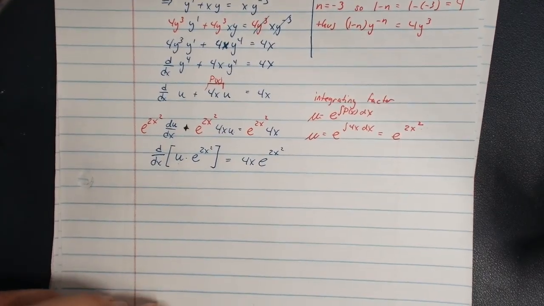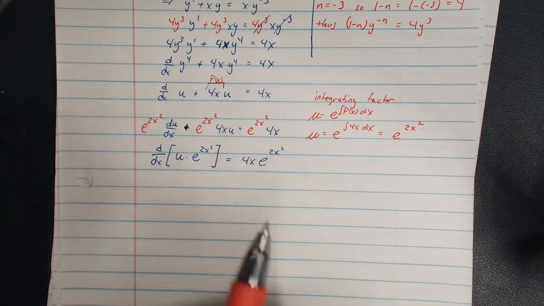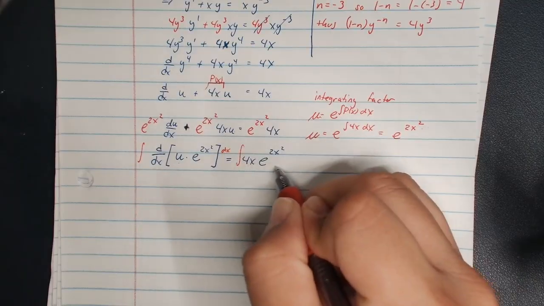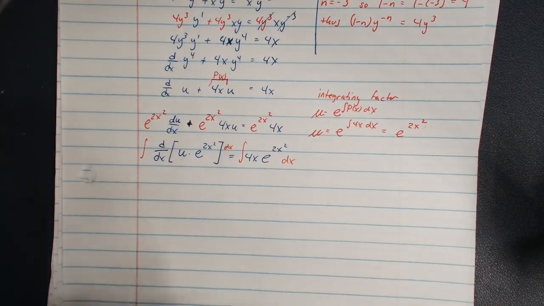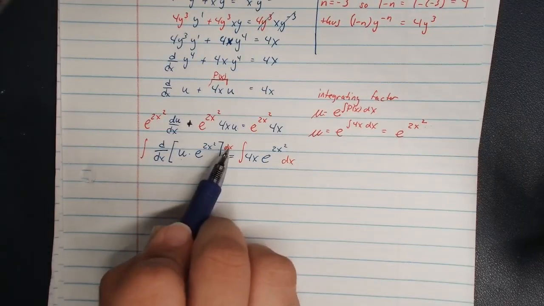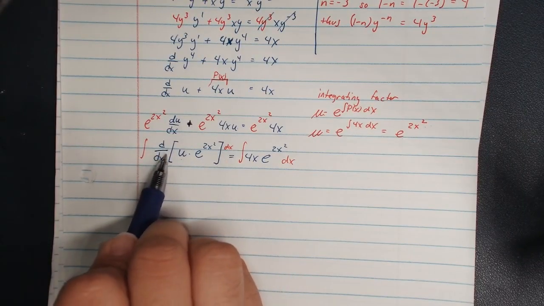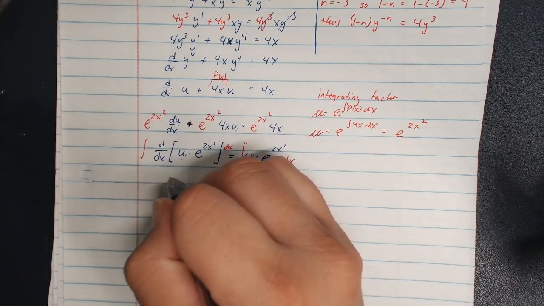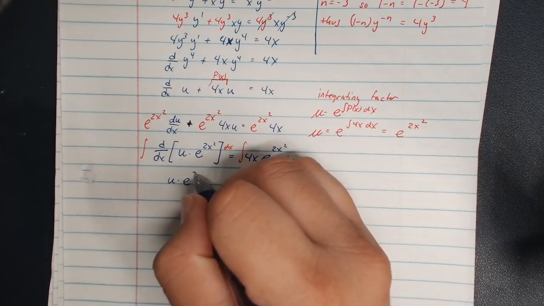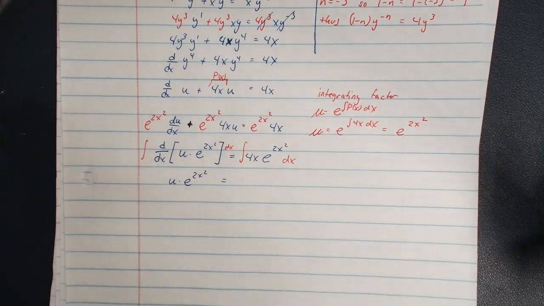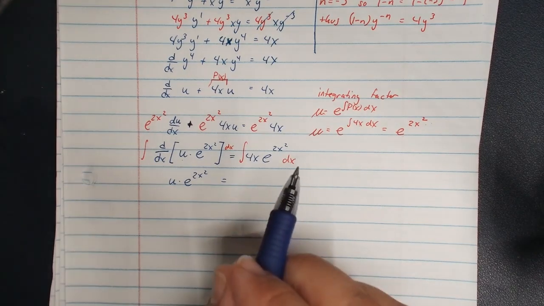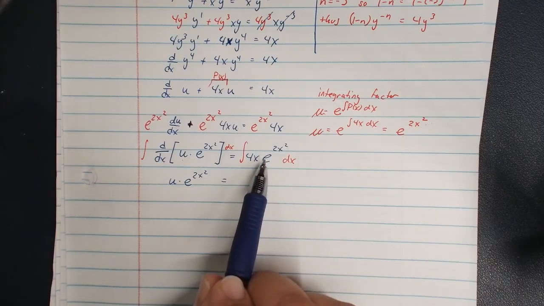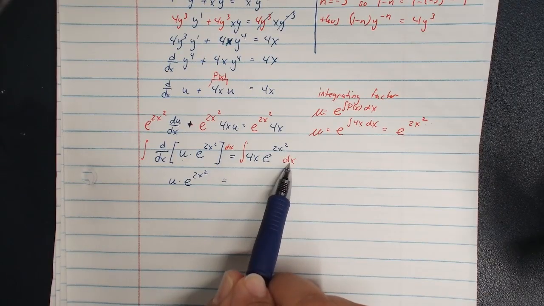And now I'll integrate on both sides, with respect to x, of course. Here, the integral with respect to x of the derivative with respect to x of this function is just this function. So here we get u times e to the 2x squared equals, and here the antiderivative is nice because notice that 4x dx is the derivative of the exponent, so this is just e to the w dw.